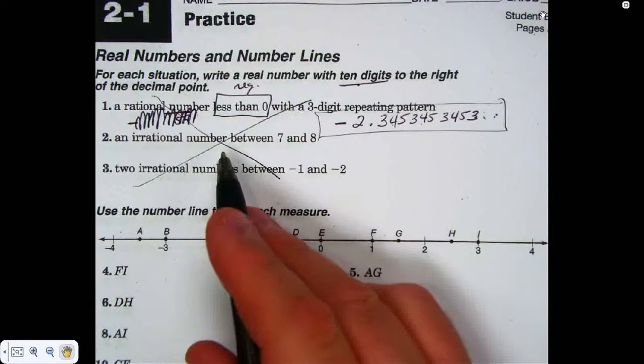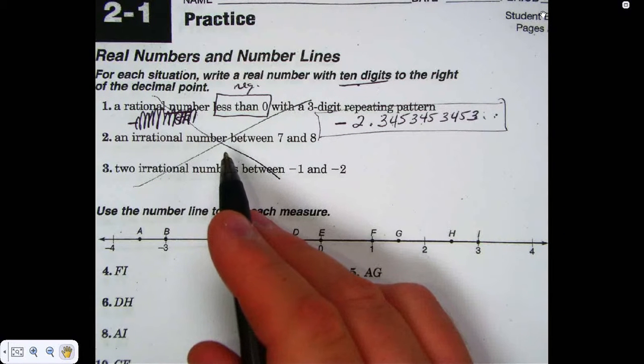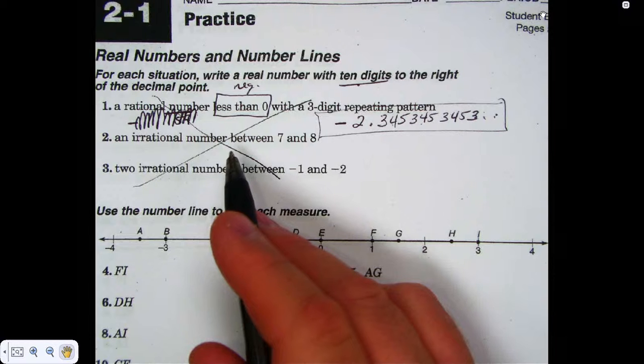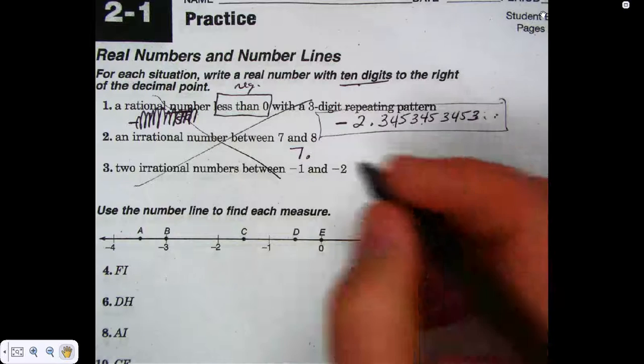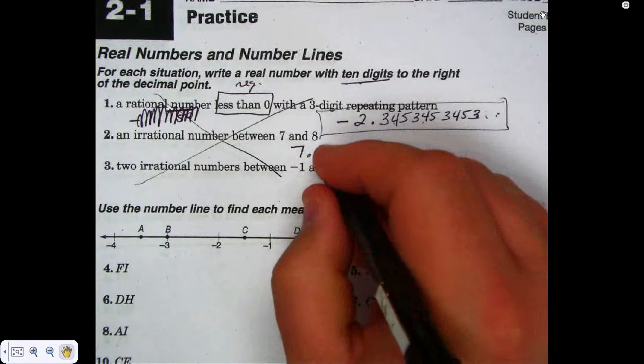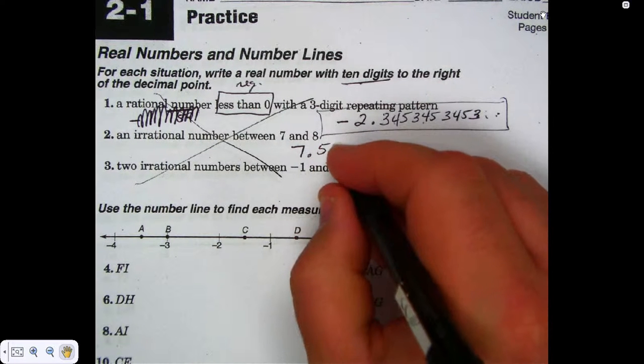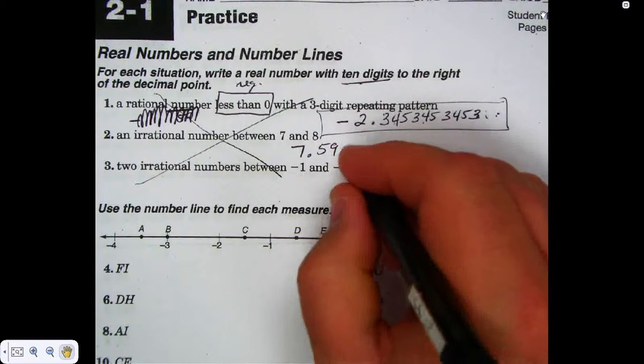Okay, so an irrational number between 7 and 8. It can't repeat a pattern for those 10 digits. Okay, and it has to go on forever and ever. So it's going to be 7 what? Point something. Give me a number. 5. Another number. 2. Another number. 2.